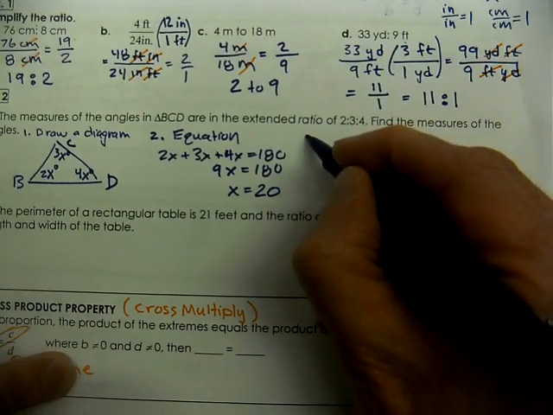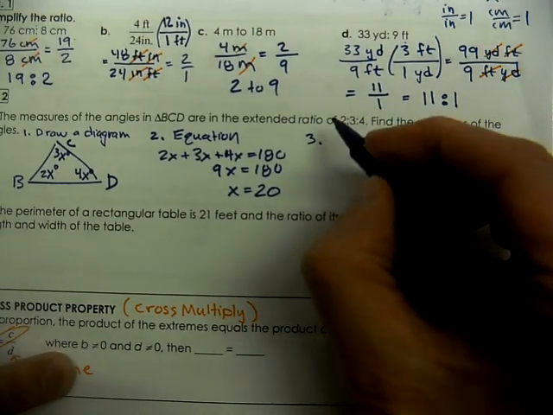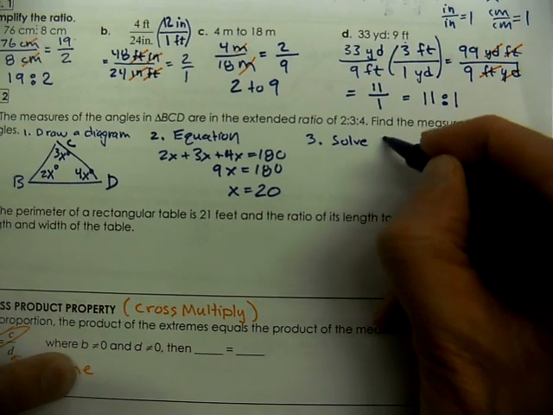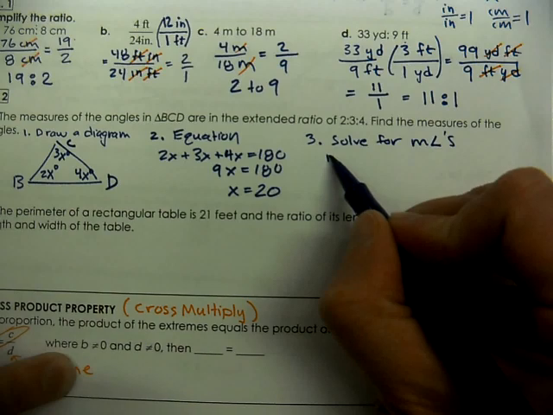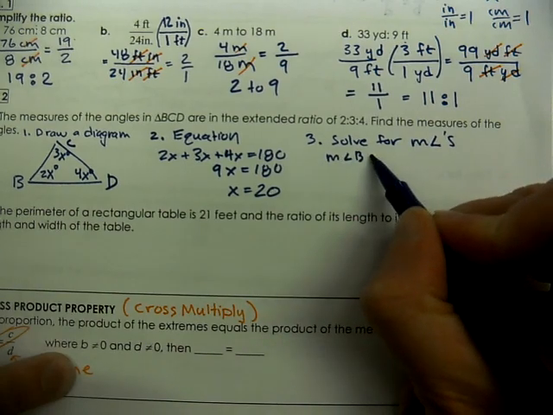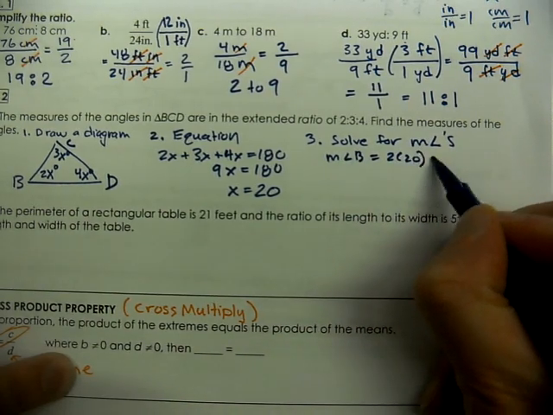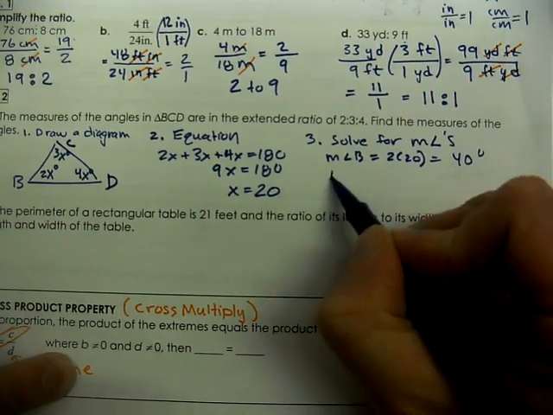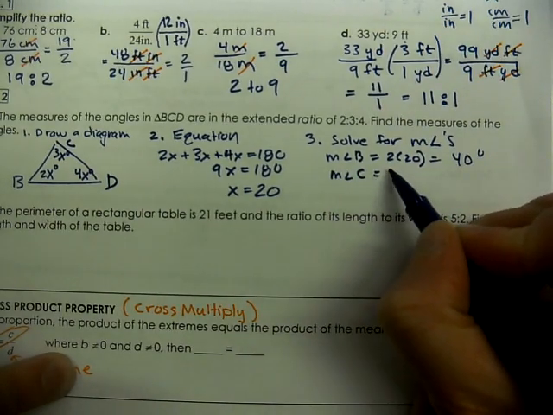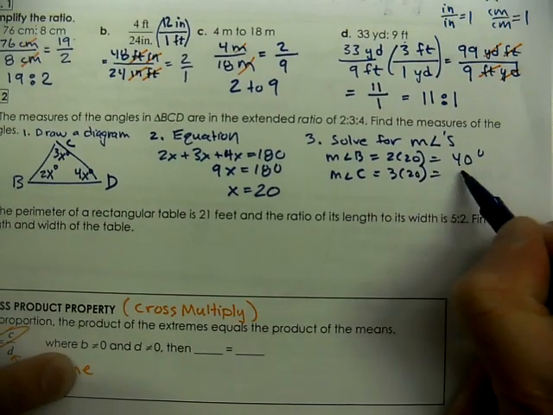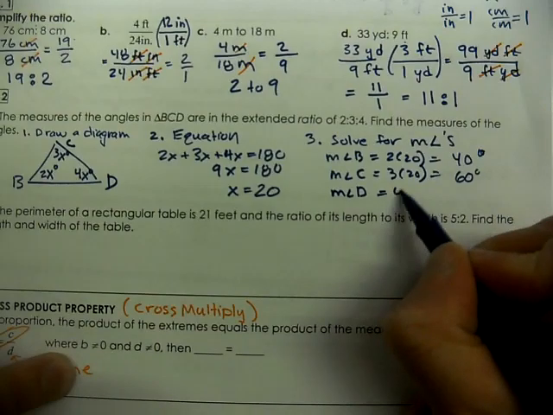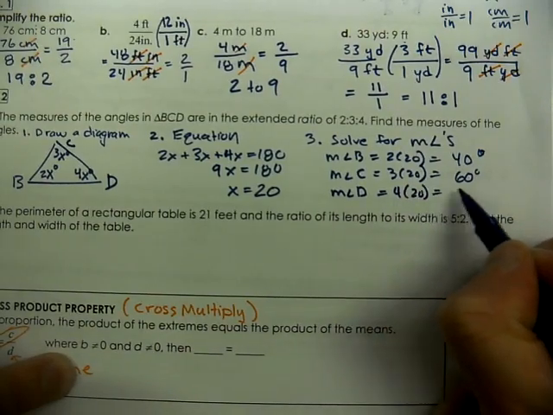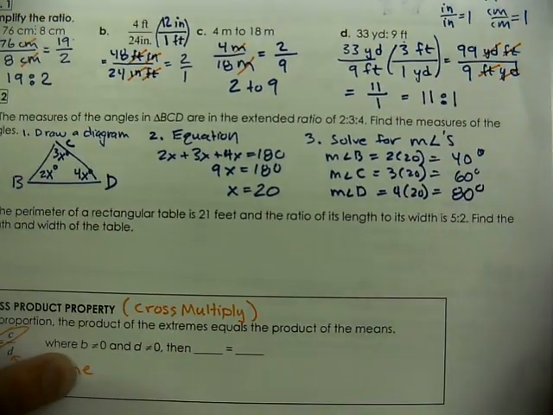So these are the original angles now, and this is our third and final step. We're going to solve for the measure of the angles. All right, so the measure of angle B, that's 2 times x, so 2 times 20 is a 40-degree angle. The measure of angle C is 3 times x, so 3 times 20 will give us a 60-degree angle. And lastly, the measure of angle D is 4 times x, so 4 times 20 is 80. That's an 80-degree angle. So we can double check by adding these up.